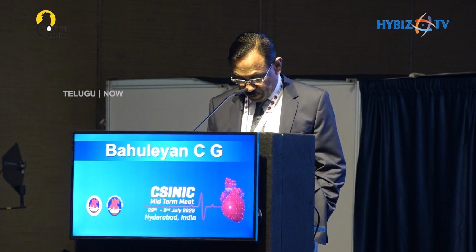And then it was optimized and then repeated. And you find that the PDP is 0.96 and the post-PCI RFR is 0.97. These are excellent values. And the result is unlikely to have an event, or rather a very, very low event rate. Now, this is another case, an LAD lesion and a circ lesion.